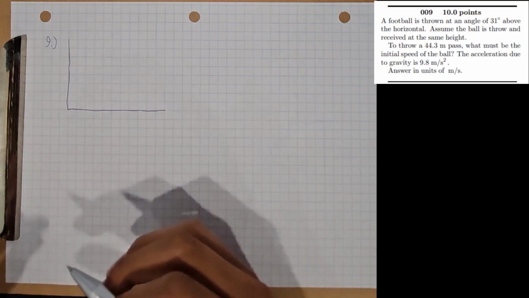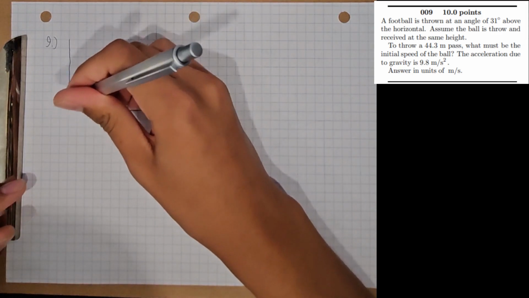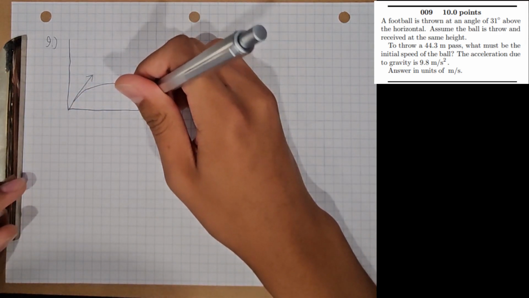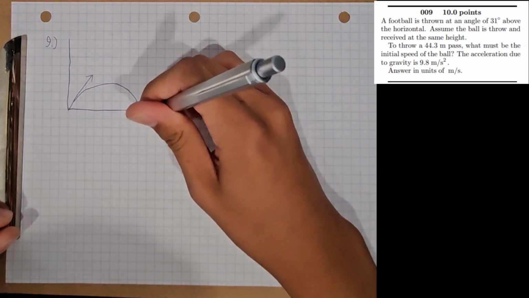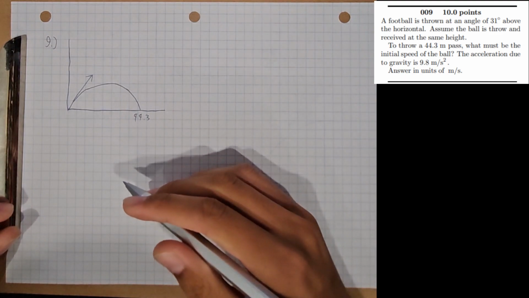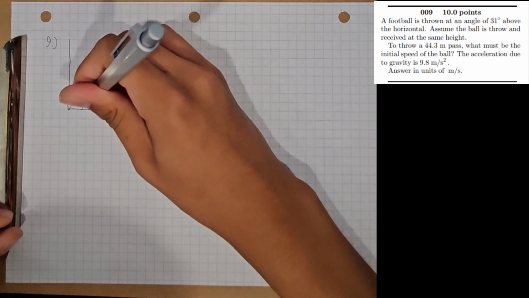For question 9, we're going to be solving for the initial speed of the ball that is thrown. So the parabola is going to land here. This is a 44.3 meter pass, and the angle in this case is going to be 31 degrees.